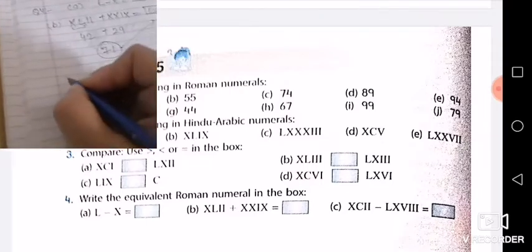Similarly, C part again, XCII minus LXVIII. Find XCII means from 100 you are subtracting 10, so that will become 90 and 2, 92. Minus here L means 50, X means 10, 60, 68.